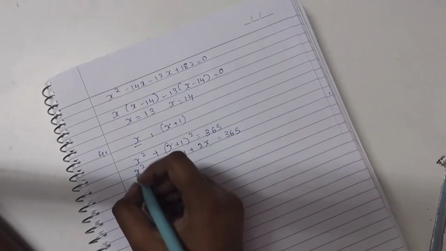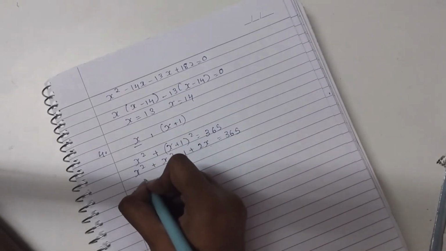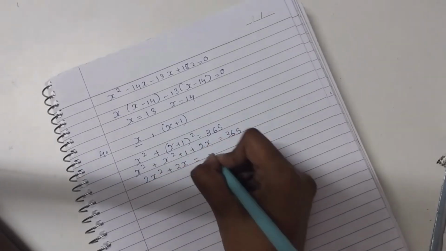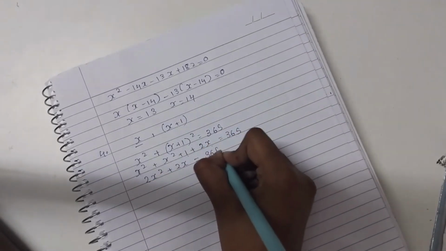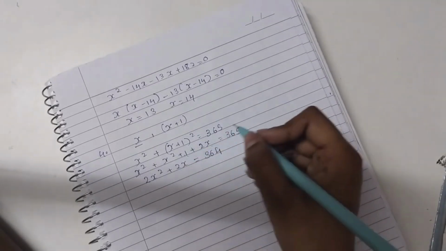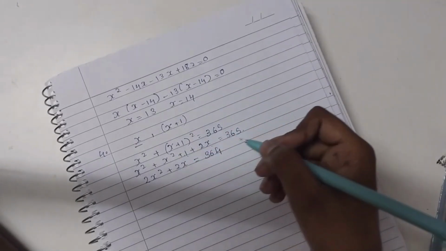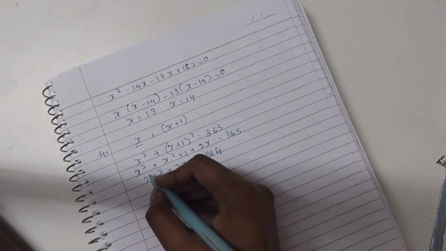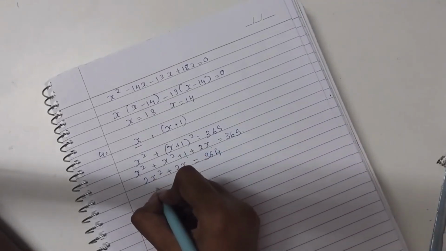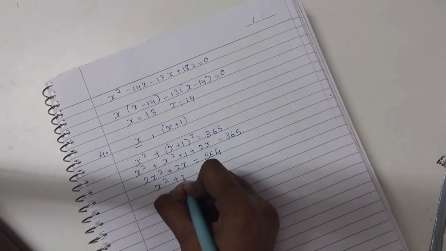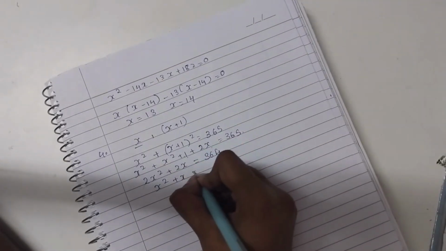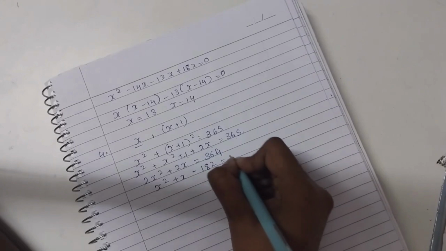So we're going to add x squared plus x squared, which will give us 2x squared plus 2x is equal to 364, as we're bringing positive 1 over to this side, which will become 364. So now we can cancel this by 2, which will give us x squared plus x minus 182, which is equal to 0.